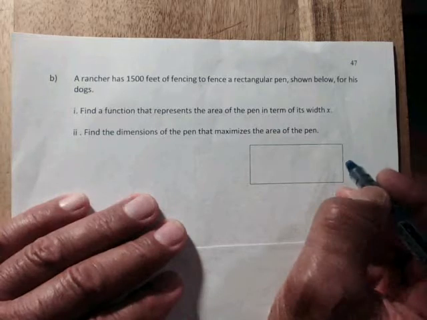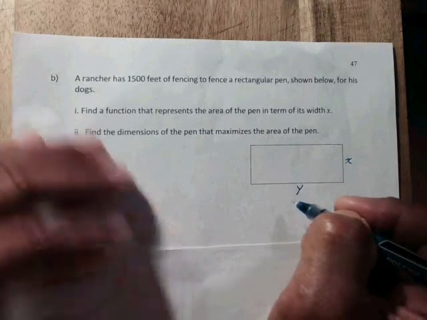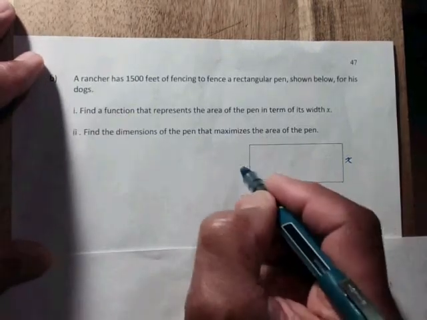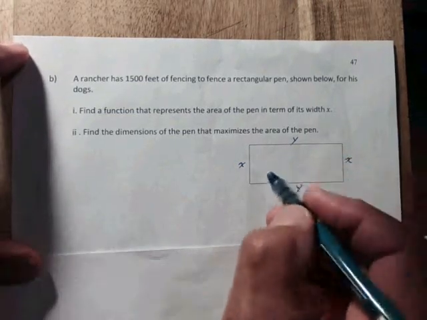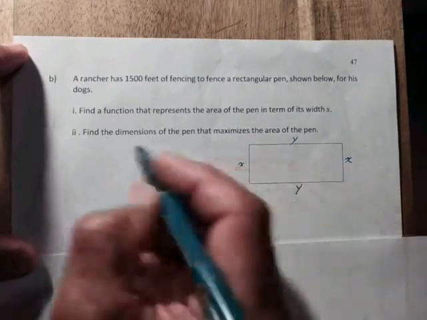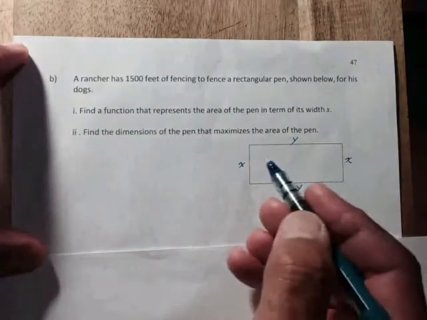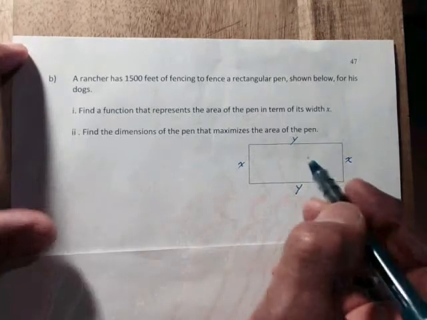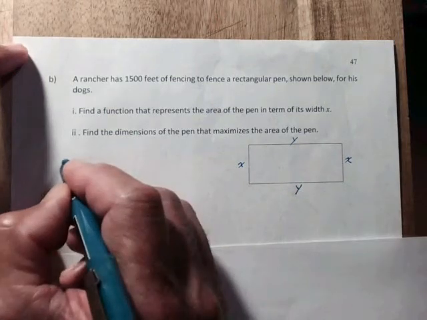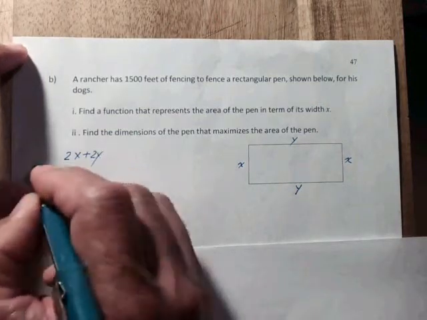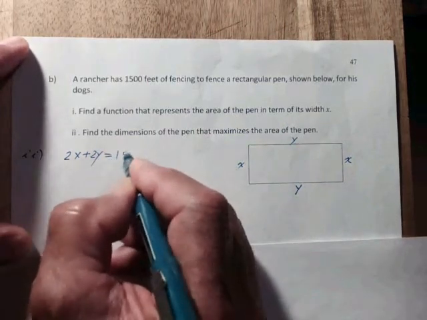So I call the width x, and I call the length y. Then of course this side is going to be x, this side is going to be y as well. Then the perimeter should be equal to 1500. That's what you're going to use. Perimeter is exactly the amount of fencing you use. So perimeter is this side plus this plus this plus this, which is 2x plus 2y. So this is part 1: 2x plus 2y is equal to 1500.